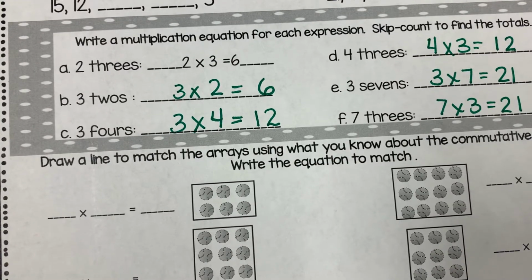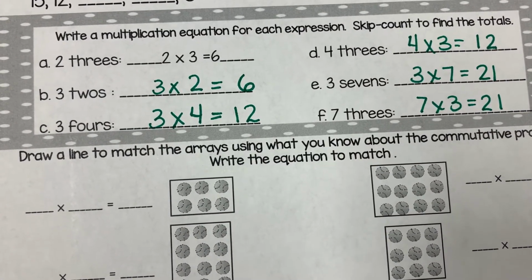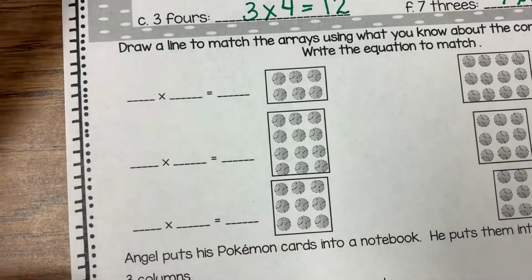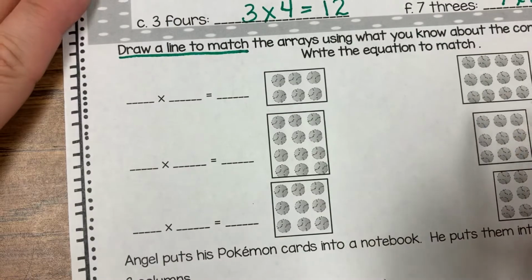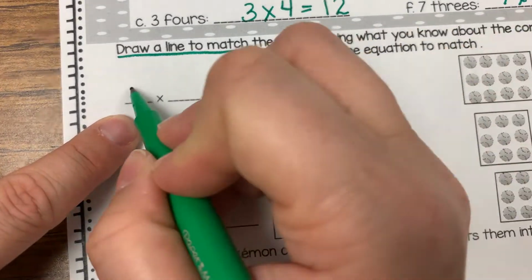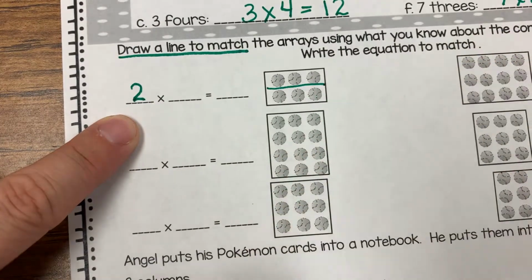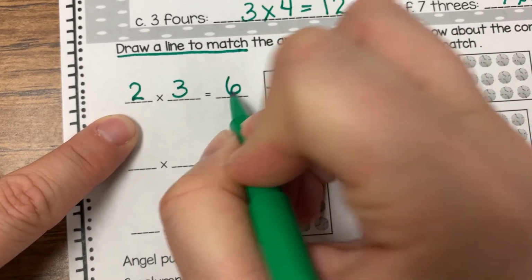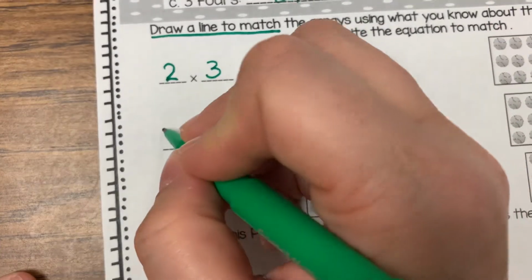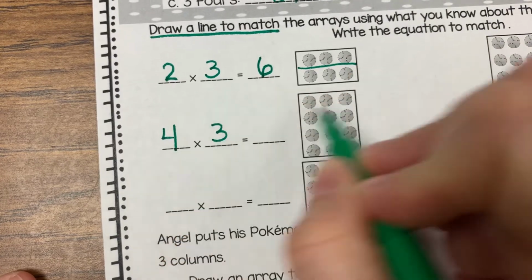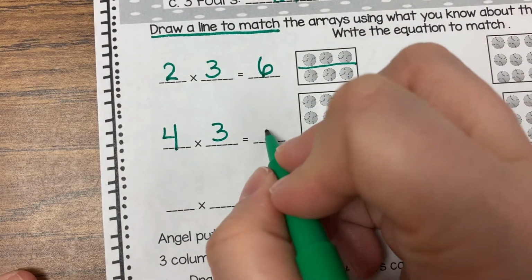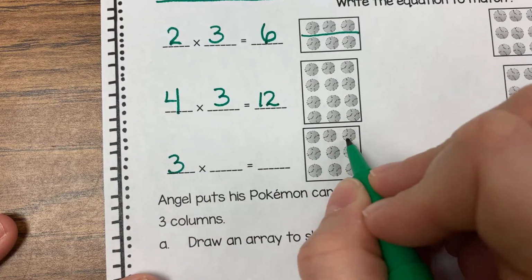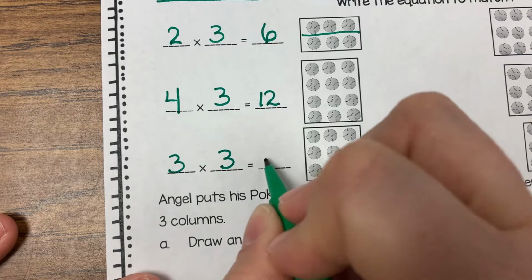Now, this one says, draw a line to match the arrays using what you know about the commutative property. Write the equation to match. So I'm going to come over here and start with this one. Then we need to remember we need to draw a line to match. So how many rows? I have 2 rows. How many in each row? Just draw a line to remind myself. 3 in each row. Total number would be 3, 6. All right, so over here, how many rows? 1, 2, 3, 4 rows times 1, 2, 3 in each row. 3, 6, 9, 12. How many rows? 1, 2, 3. How many in each row? 3. Total of 3, 6, 9.